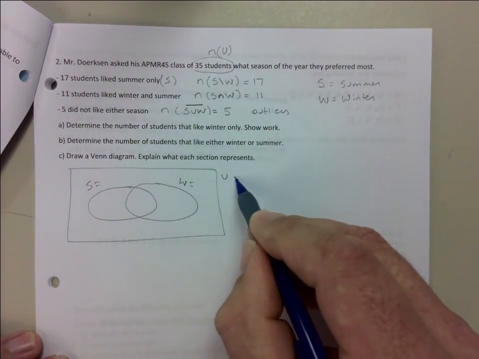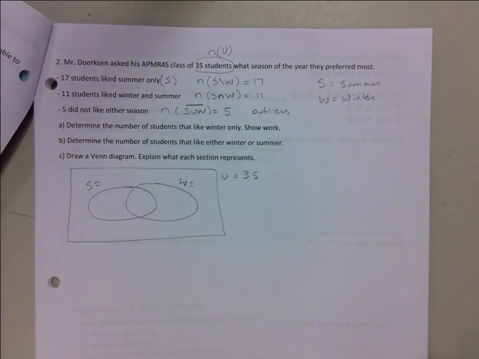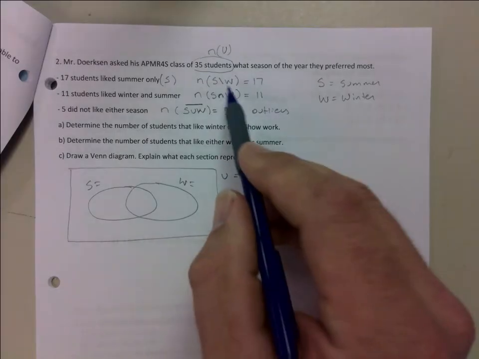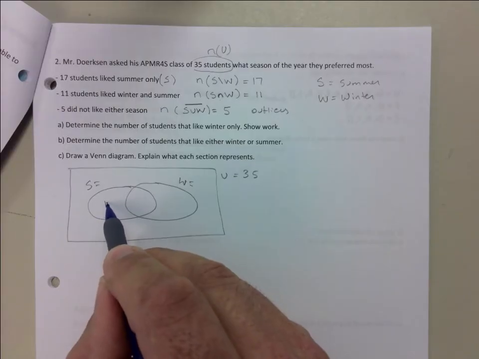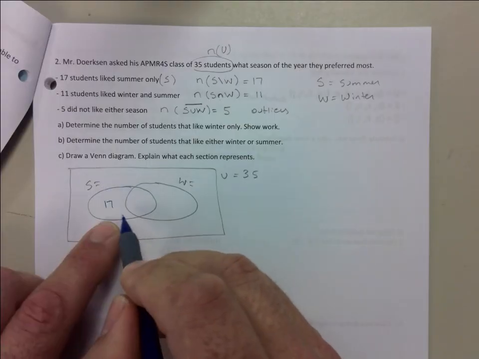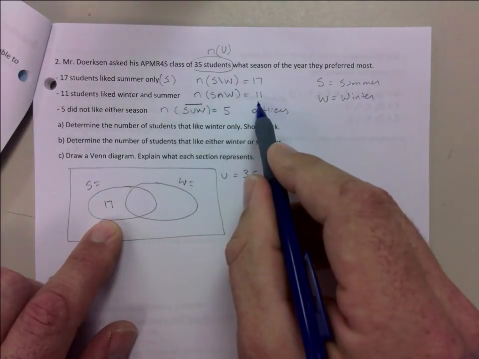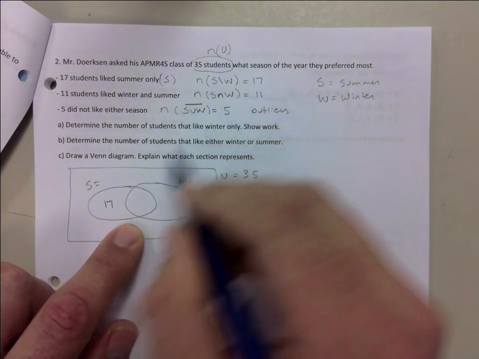I know that my universal is 35. So notice that we don't list the elements in them. We just look at the number of. And what do we know? The 17, where should it have gone? It should have gone in here, not out here. Okay? The 11, where does that one go?